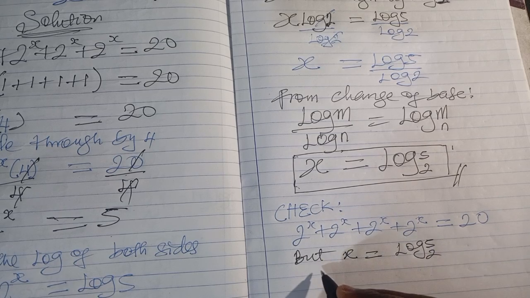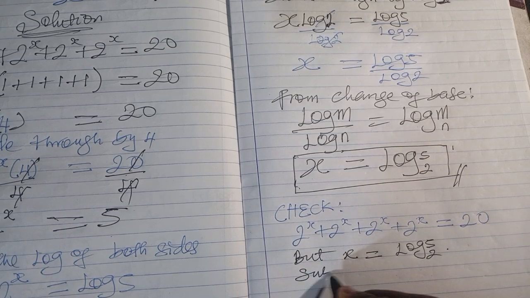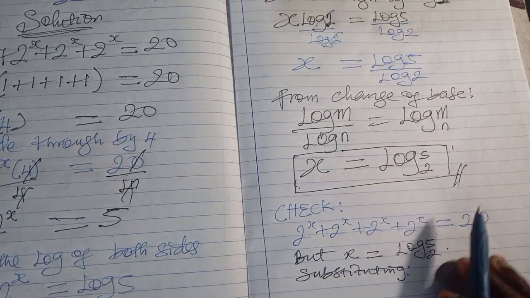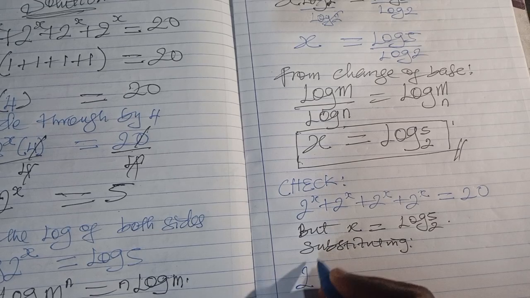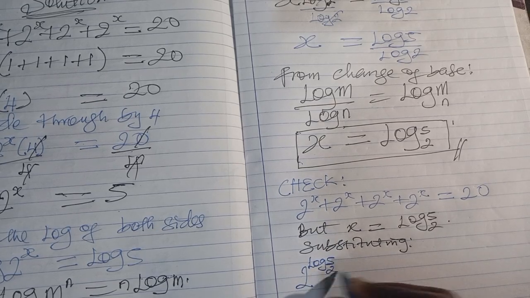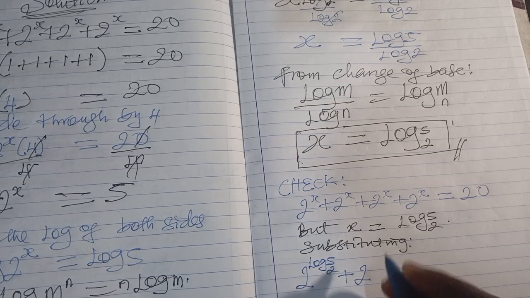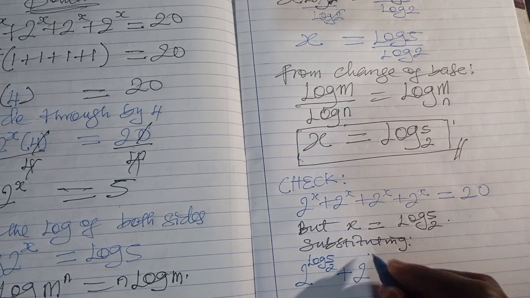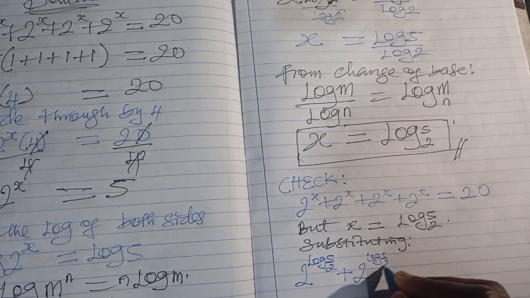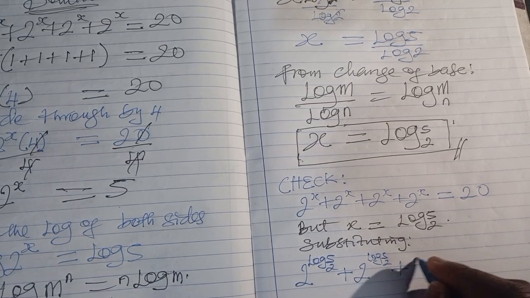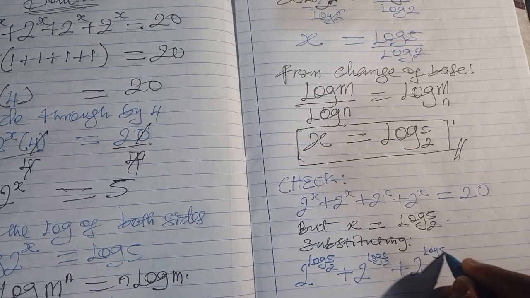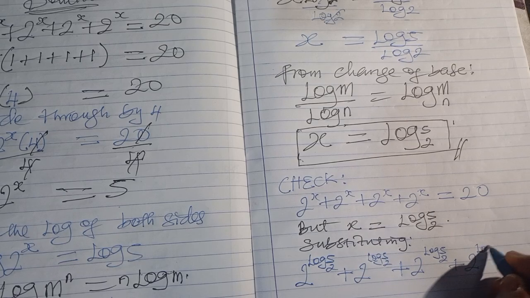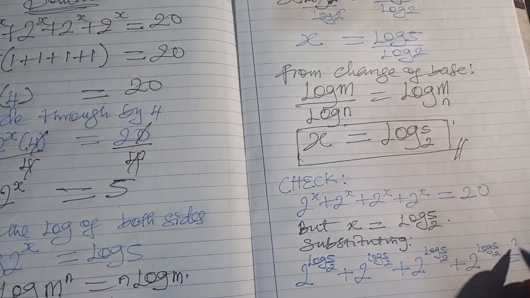So substituting, I will have 2 raised to the power log 5 base 2 plus 2 raised to the power log 5 base 2 plus 2 raised to the power log 5 base 2 plus 2 raised to the power log 5 base 2. Will it give us 20?